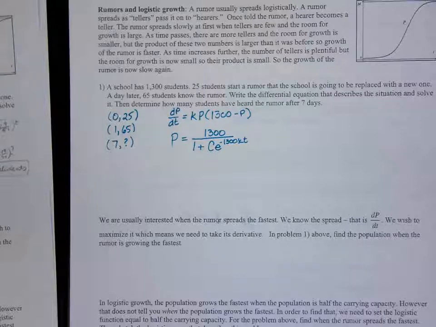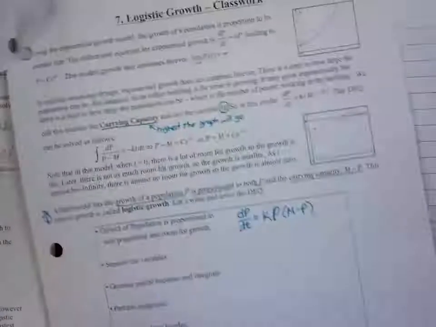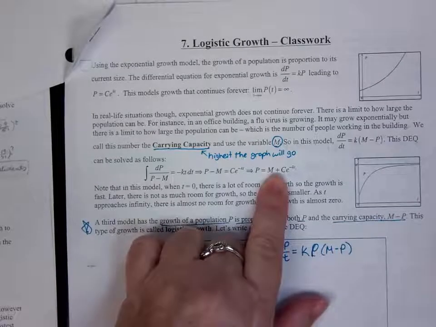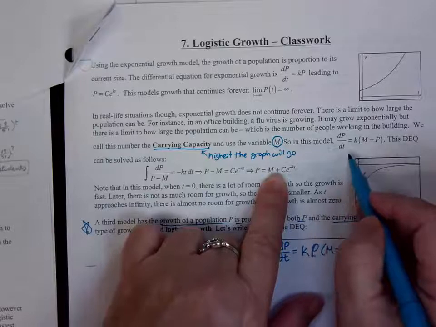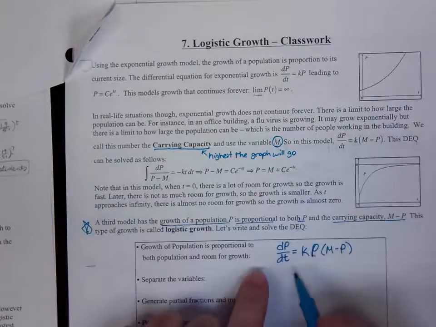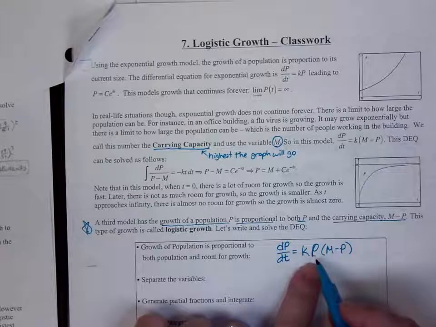Go ahead. I had a question about the formula to find P. I know that on the front it said M plus CE, but how come we have to divide it this time? Okay, look at this differential equation up here. This is just K and M minus P. The one we're working with is KP and M minus P.